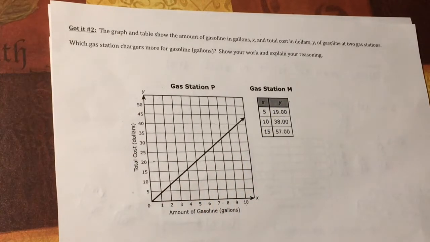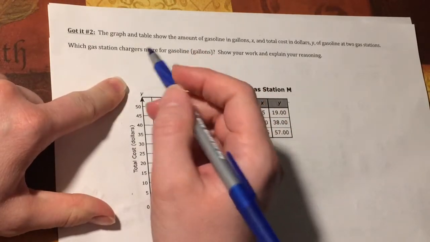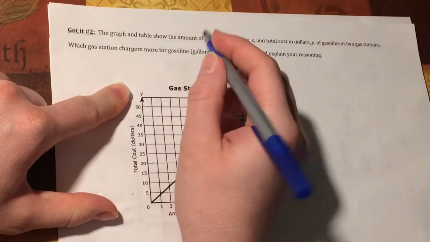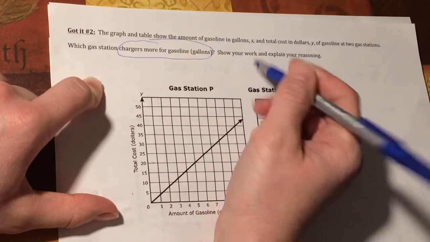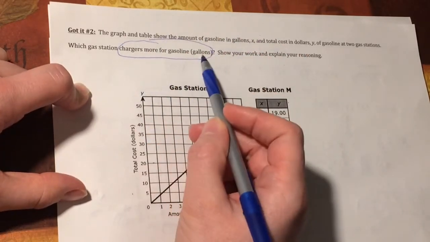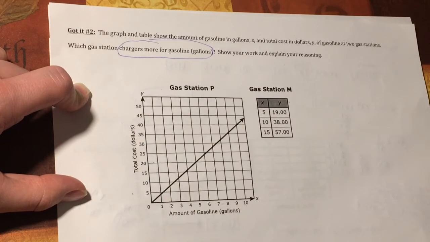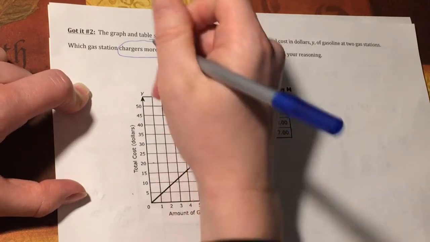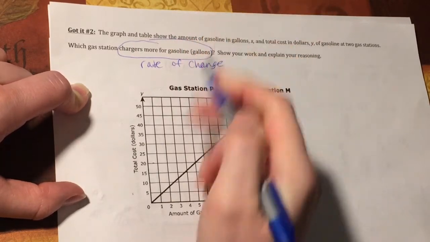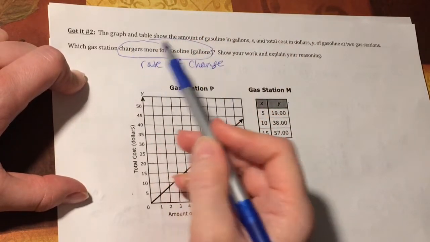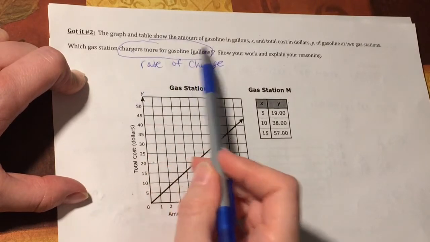And we have to figure out, well, are we looking for the rate of change? Are we looking for the initial value? And here is how you know that you should be finding the rate of change, because it's asking for a rate here. How much do they charge for gasoline? All right, so it's the charge per gallon, which is dollars per gallon. That's a rate. So we have to find the rate of change, right? A rate, like it's a ratio that's comparing two different quantities that are in different units.